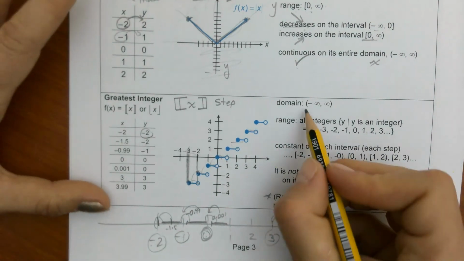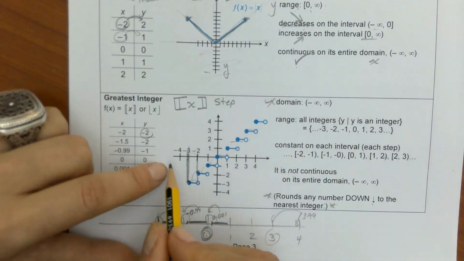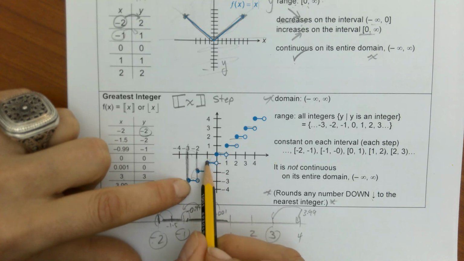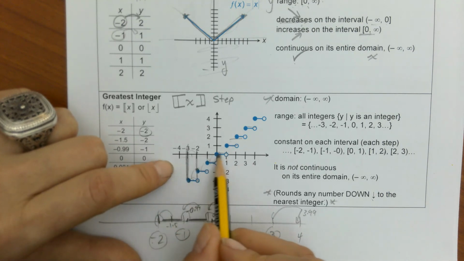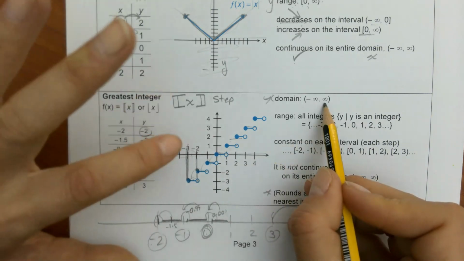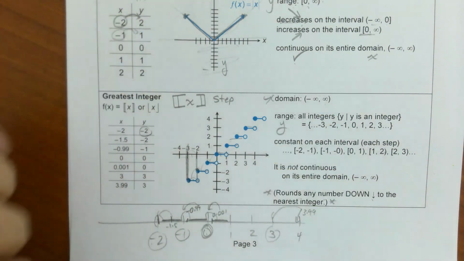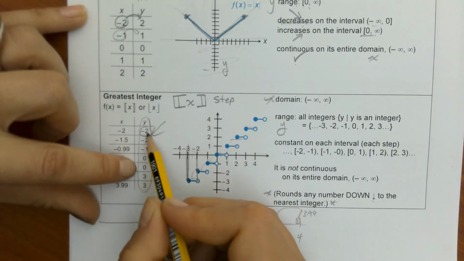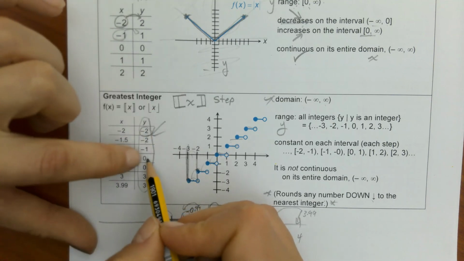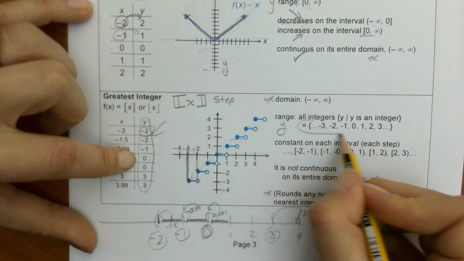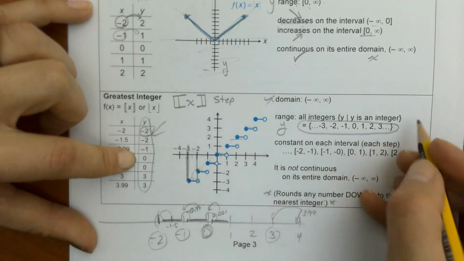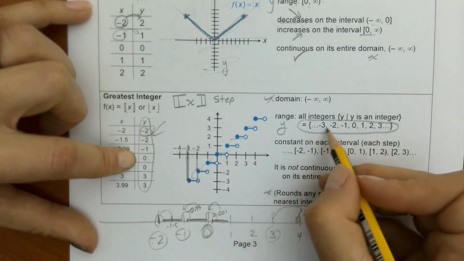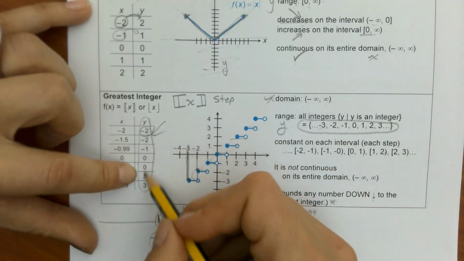So let's look at the domain. The domain is x. Well, can something be negative 1.5? Yes. Can something be negative 1? Yes. So if I look at it, all of x is being used for this graph. But the range, my y's, are only integers. Look, if I put in weird things, only integers come out. So I can say my range is only integers. And I put curly brackets because I'm putting a list of things.